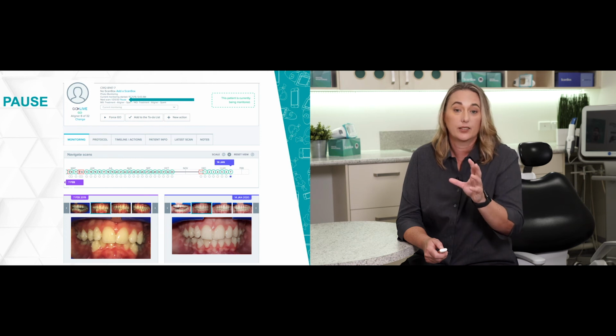But if the patient can't scan for a period of time and they don't want to get bugged about why they're late, use the pause feature. It's a really, really valuable tool. Modifying your protocols and your product for patients that are having orthodontic surgery is a really powerful part of DM.